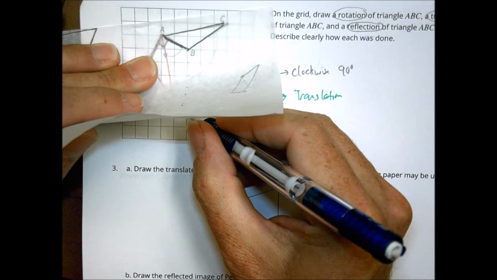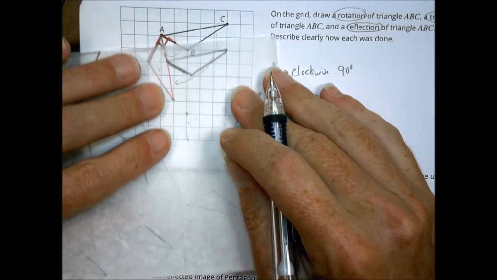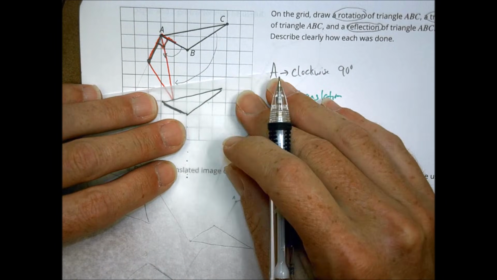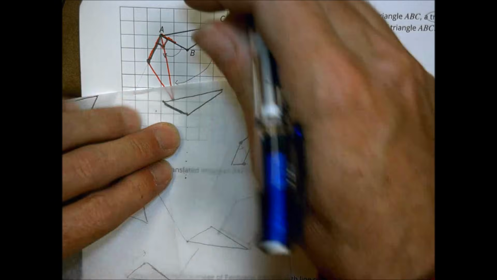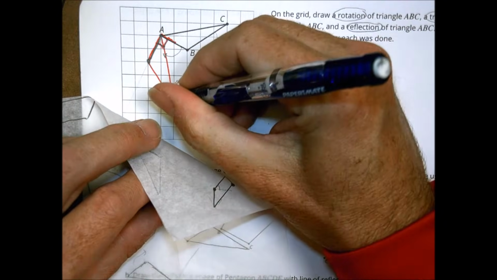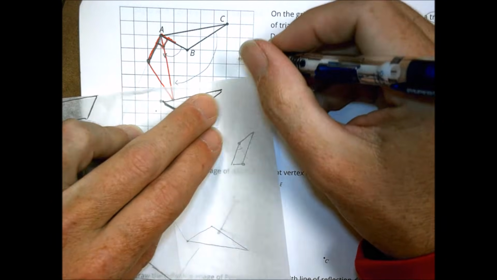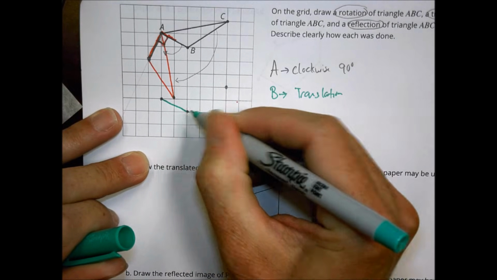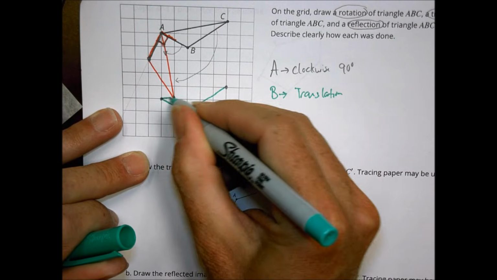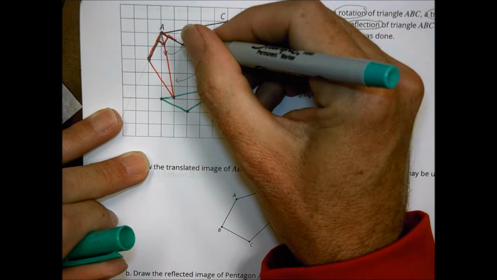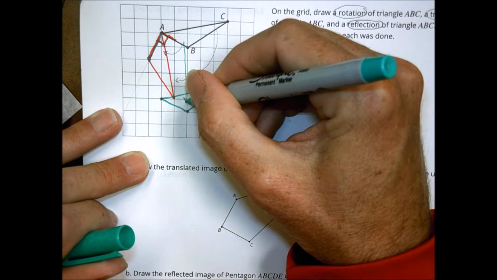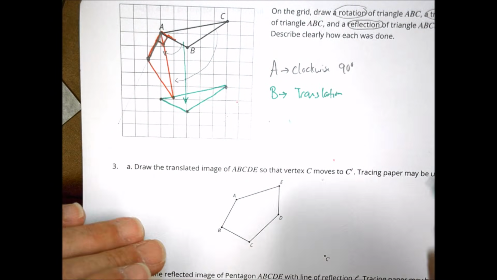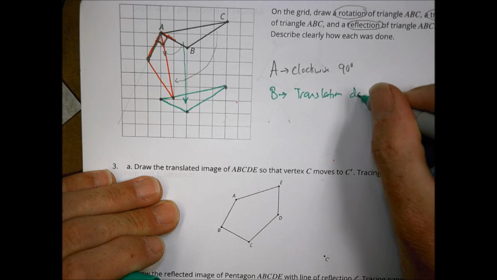Okay. So if I translate down 5, that means I'm going to slide the whole thing down 5, which means now I have some new points, and they end up being here, and they end up being here. So for translation down, I just moved everything down 5 points, and that's my translation down as it all just went down this way 5. Okay, so I did a translation down 5.